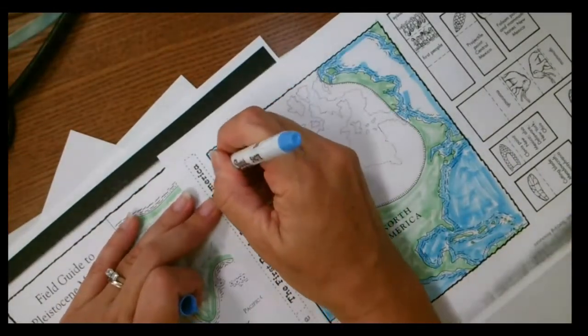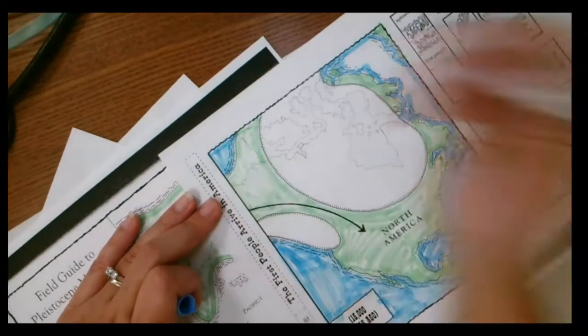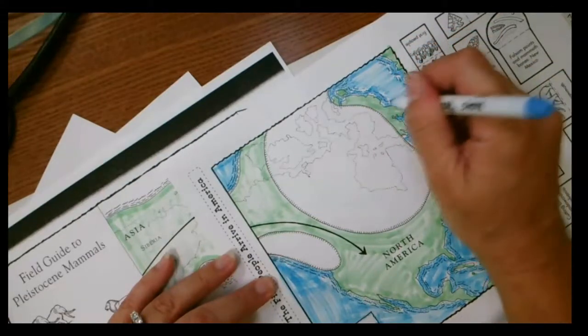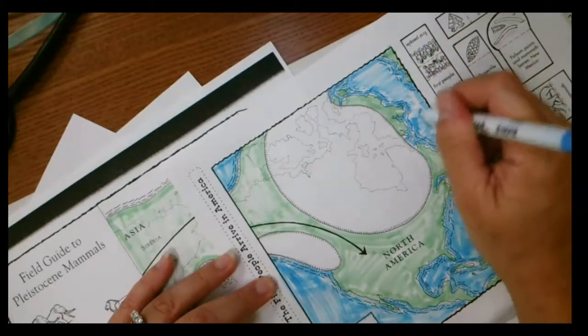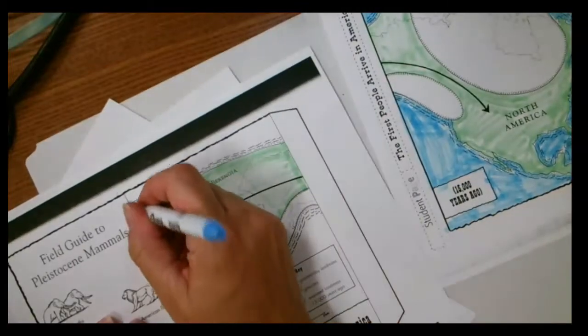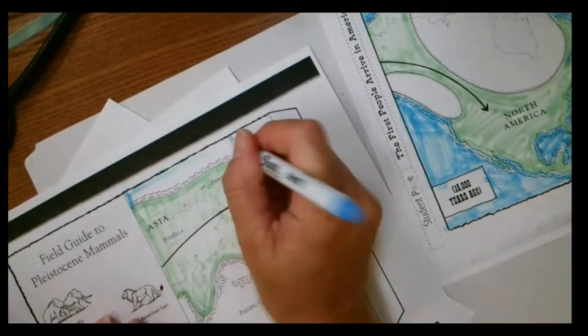All right. So now I've got that one pretty much done. Just got to color this in real quick. Okay. And over here, finish up.